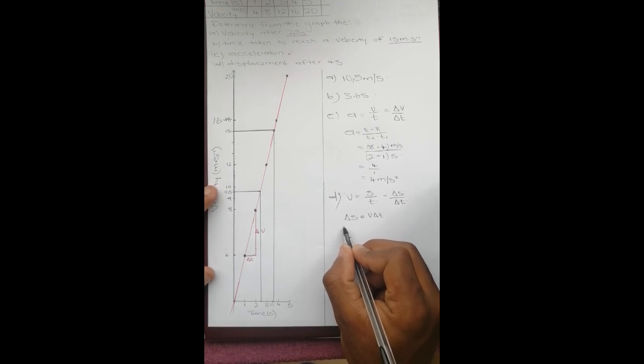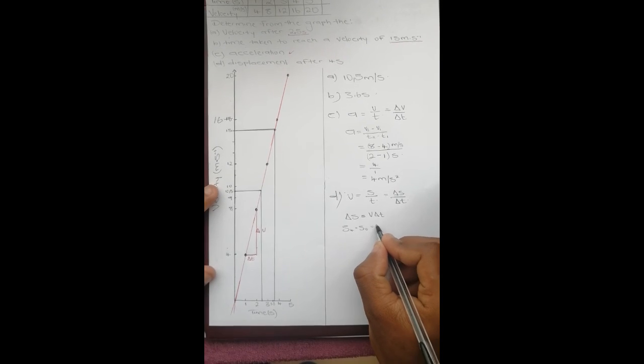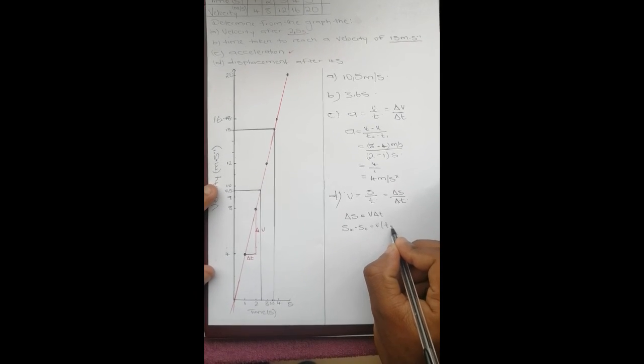Then this is going to be s at 4 seconds minus s at 0 equals v times t at 4 minus t at 0.